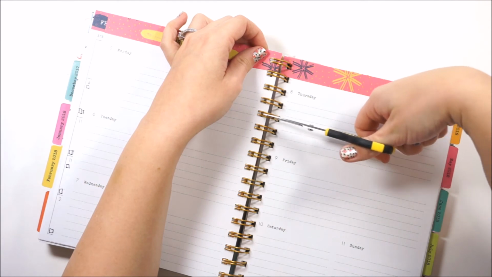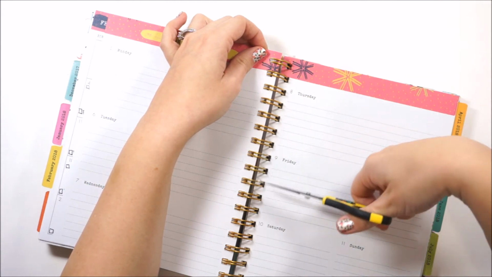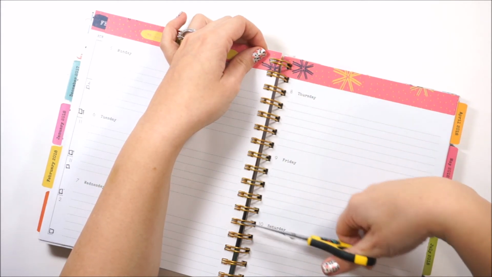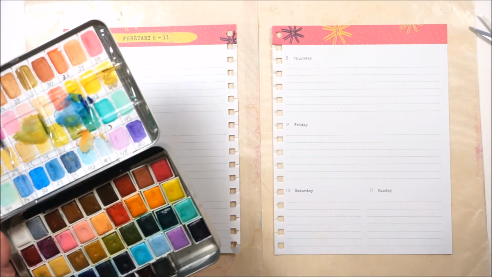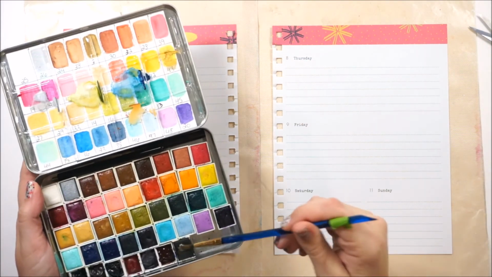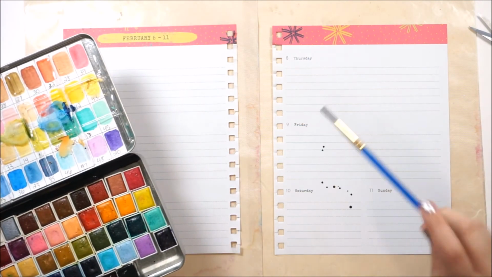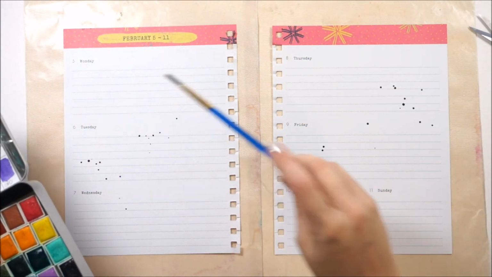So I'm going to take these pages out of my planner. I've done this quite often. I just take my scissors and snip down the center of the coils into the holes, and then you can just pull the pages right out. I did that so that I could play with some paints and things like that and not have to be fighting the bulk of my planner.